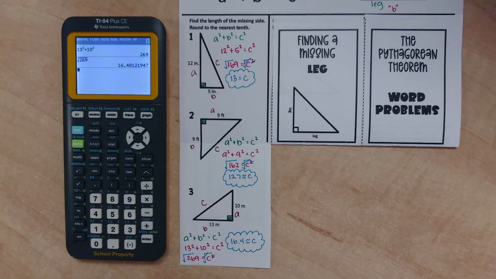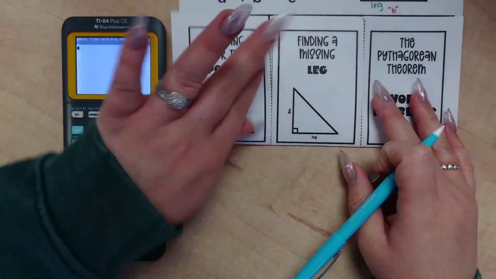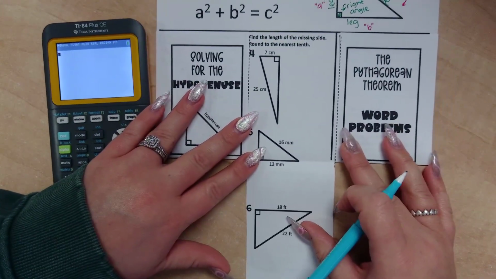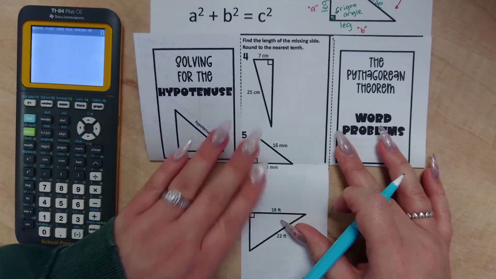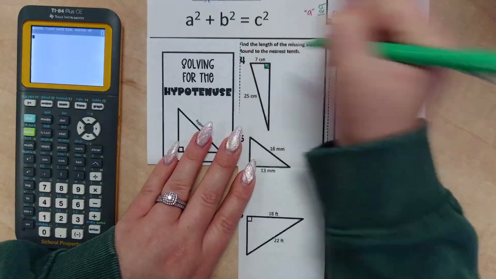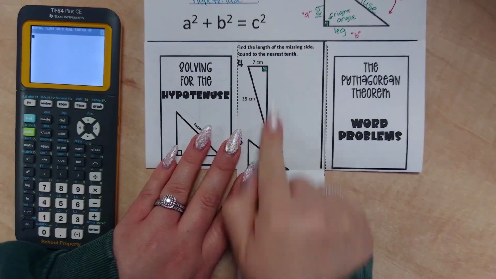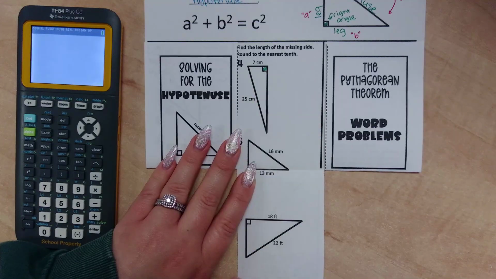Alrighty, so hopefully finding the hypotenuse is not as difficult as you may have thought. So now let's close it and let's try to find a leg. So it says find the length of the missing side, round to the nearest tenth again. Okay, great. Do you see a right angle? Yes, there is a right angle right here. We're going to shade that in. Now, our legs are the pieces adjacent, meaning attached to that right angle. That's what I'm referring to.